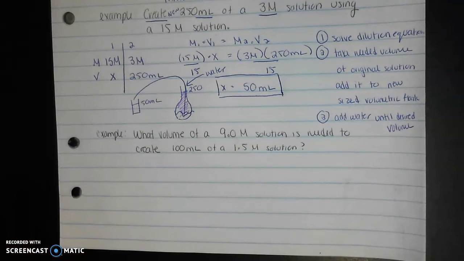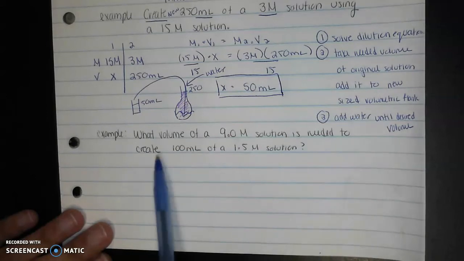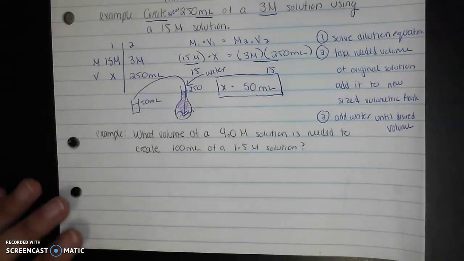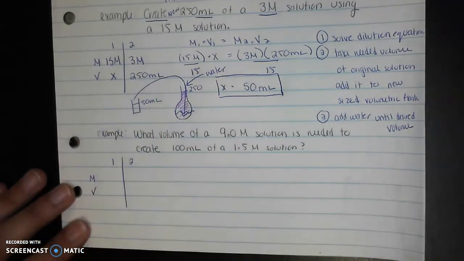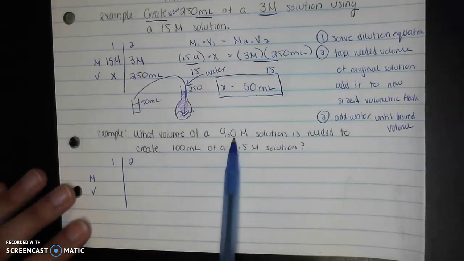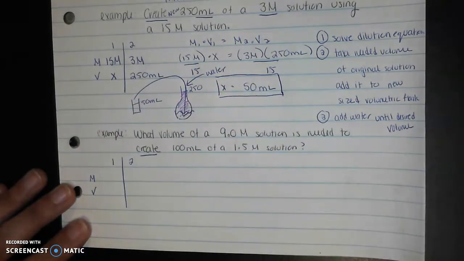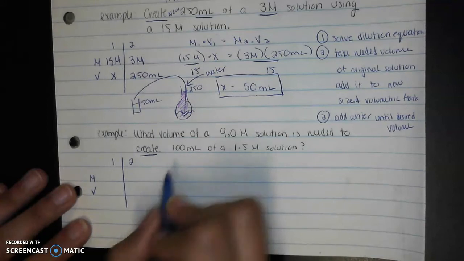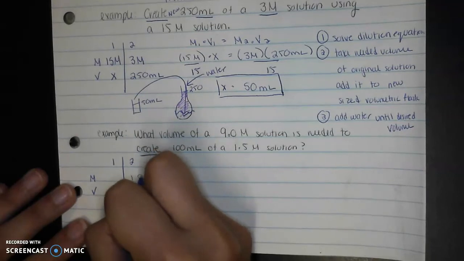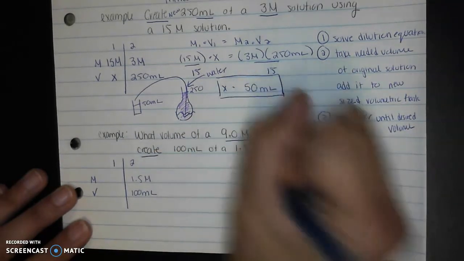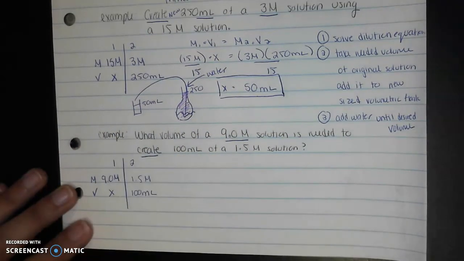So let's just go ahead and solve one more problem to make sure we have this down. Here it says, what volume of a 9 molar solution is needed to create 100 milliliters of a 1.5 molar solution? So again, let's figure out what we're starting with, what we are looking for. So what volume of a 9.0 molar solution is needed to create? Again, create always means that that is what we're going towards. 100 milliliters, so that's what we're trying to create, of a 1.5 molar solution. So it's telling us that we're starting with 9.0 molar, so that's our beginning, and we want to know the volume that's associated with that.